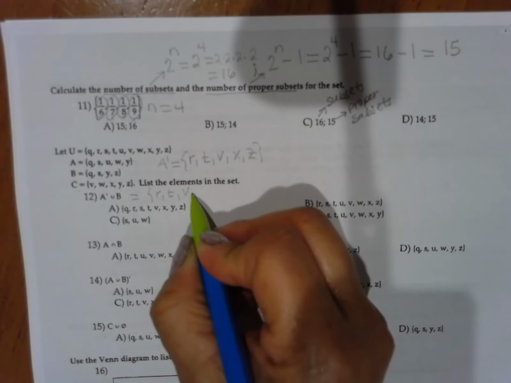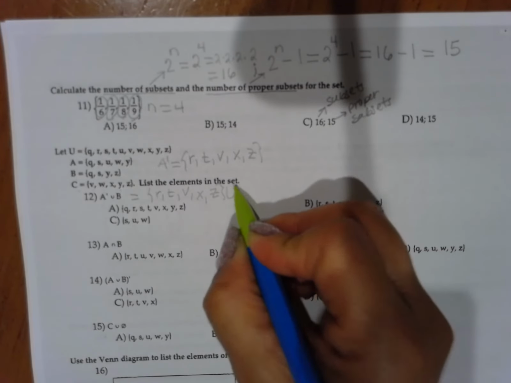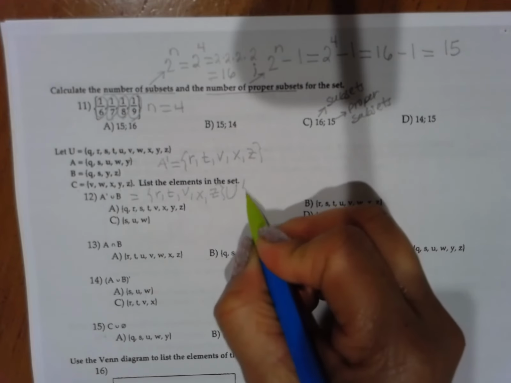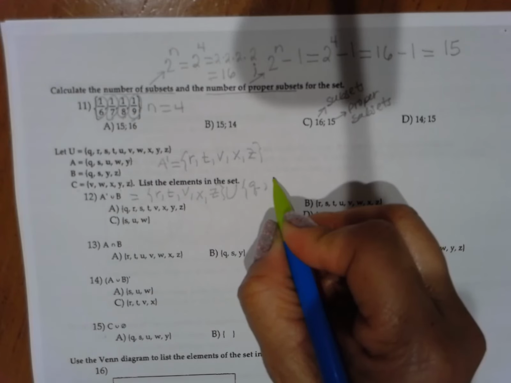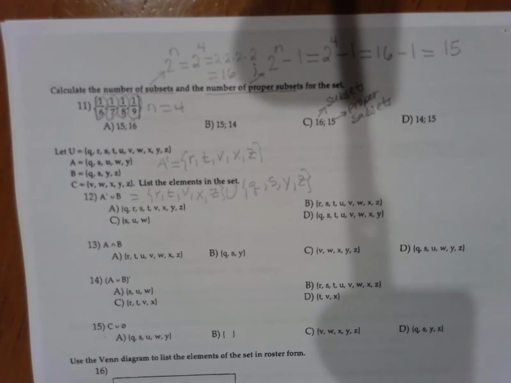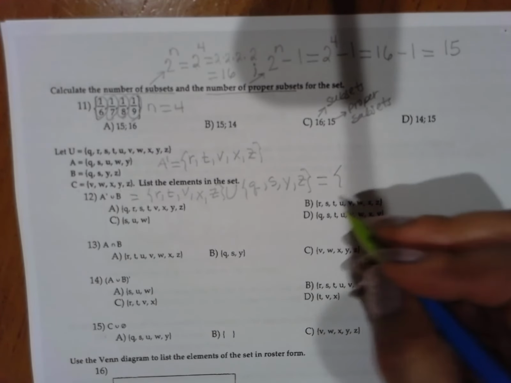I know it will feel like a lot of writing. So this is the complement of A, and we are to produce the resulting set after you do the union with set B, that is Q, S, Y, Z. So union, remember that I mentioned in class, union is like a marriage. You're getting married, you're engaged, then you get to have 2 toasters, 2 ovens, so you have to decide which one to keep. So combine the 2 sets without repeating.